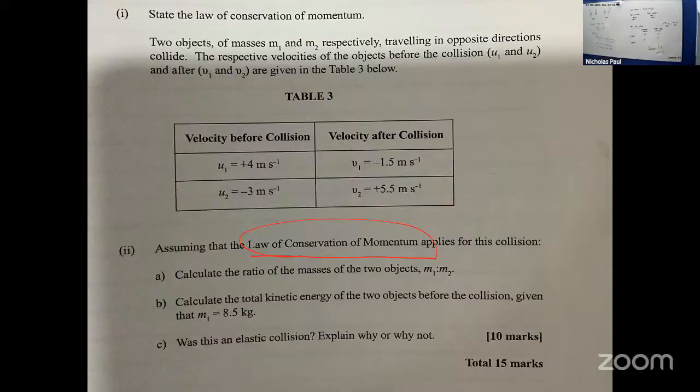Right? So use the law of conservation of momentum and find the ratio. Remember you don't know the masses, right? So you have to find a ratio of M1 and M2.